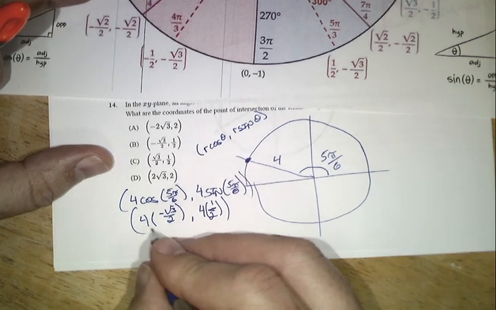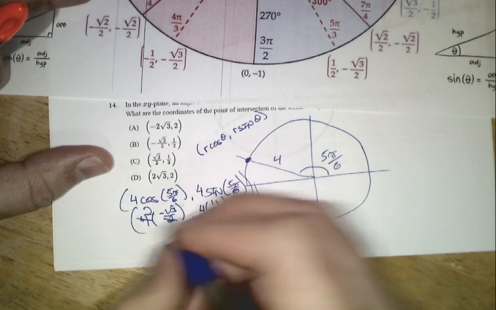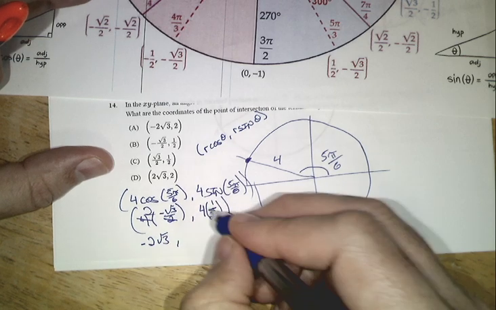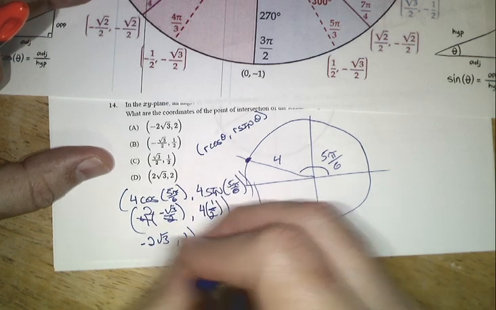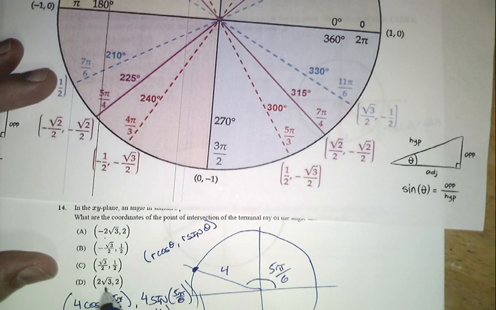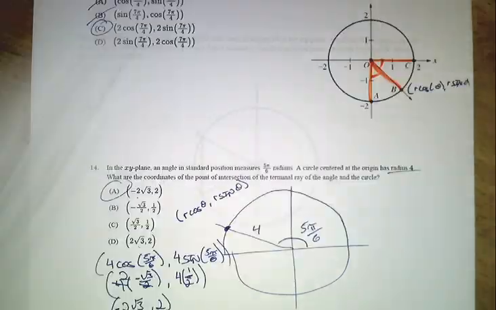Simplify this. 4 would cancel out the 2. That would make this a 2. So we should get negative 2 square roots of 3. And then 4 times 1/2 is just 2. So I should have negative 2 root 3, comma, 2. Negative 2 root 3, comma, 2 is option A.